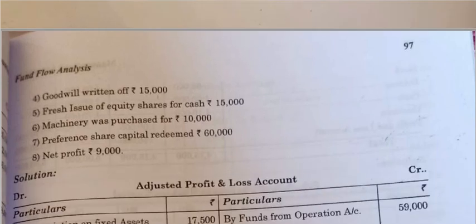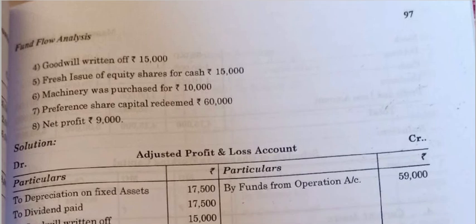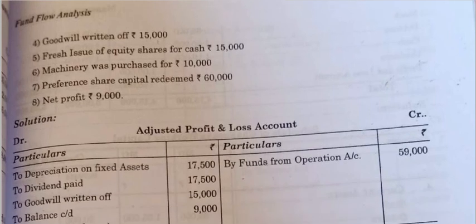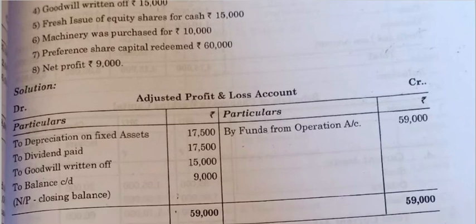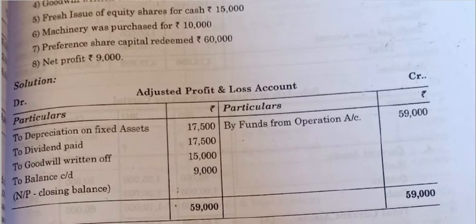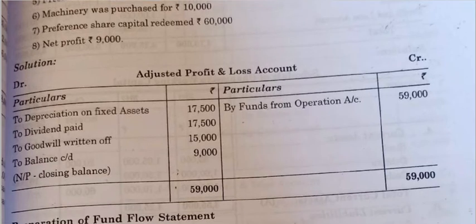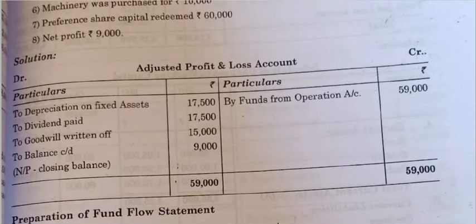Dividend paid is application of funds, goodwill written off, adjusted profit and loss account, fresh issue of equity shares, sources of funds, machinery was purchased. So purchases will be your application of funds, preference share capital redeemed, application of funds, net profit is 9,000. So net profit they have given to be 9,000.